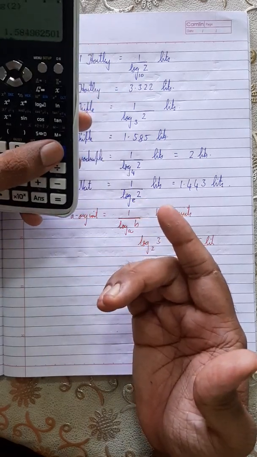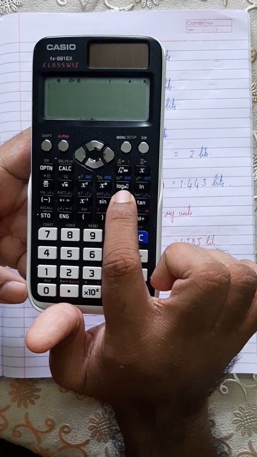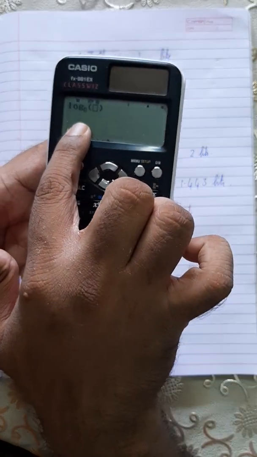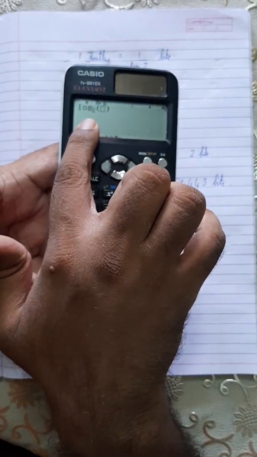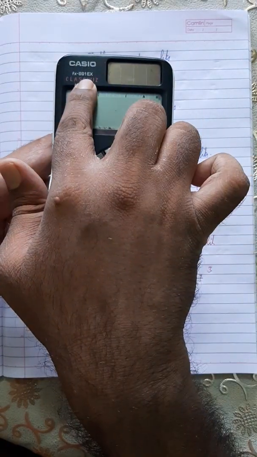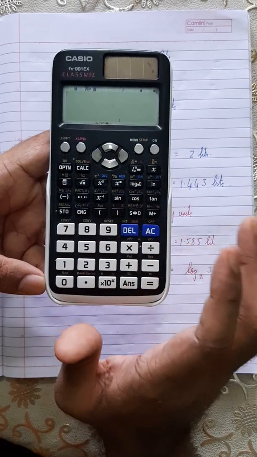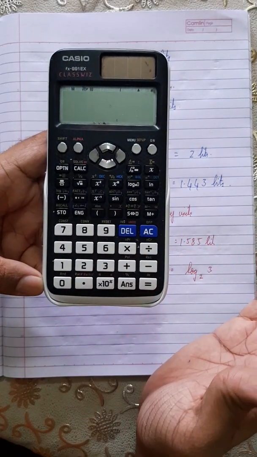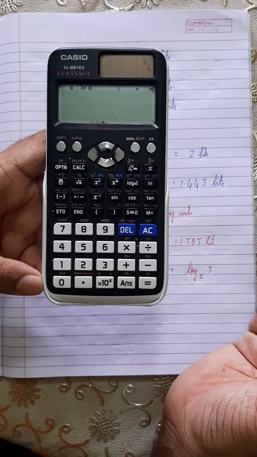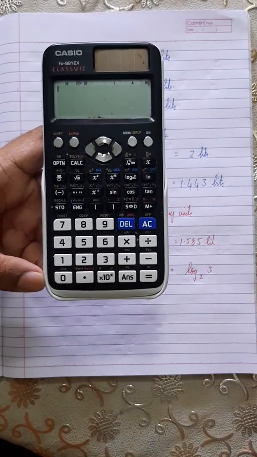So even if you're not able to change the base inside your calculator, in my calculator I can change. There's a function over here. See, I can specify my base and I can also specify my number. But with some calculators, if you're using a series lower than this, you won't be able to specify the base. The base is always 10. In that case, it's okay. Whatever logarithm you're going to find, simply divide that by log 2. That's all.